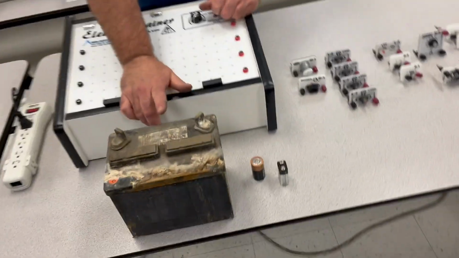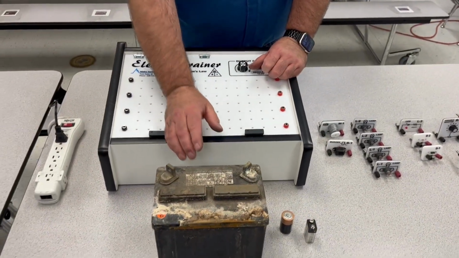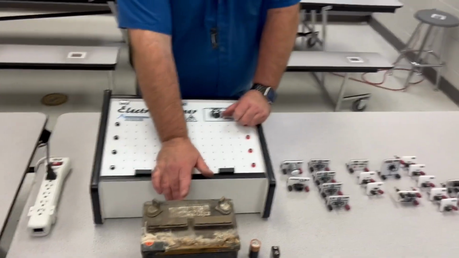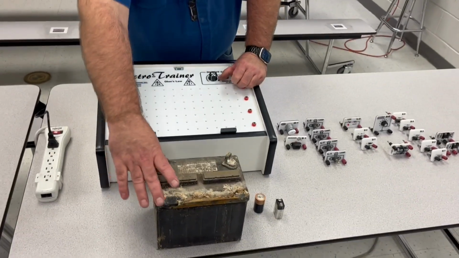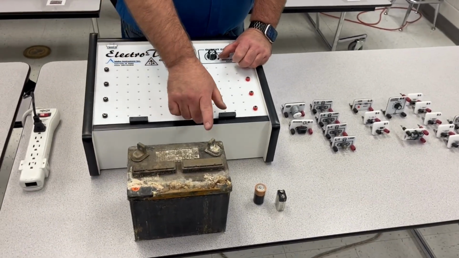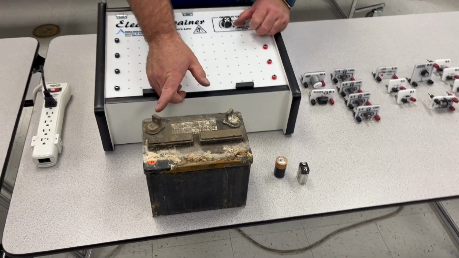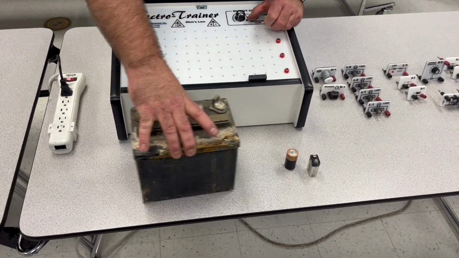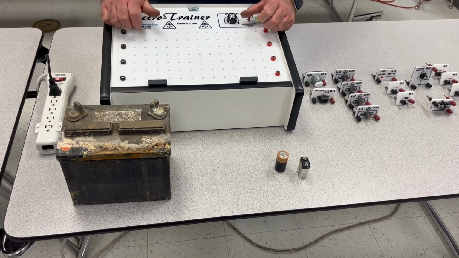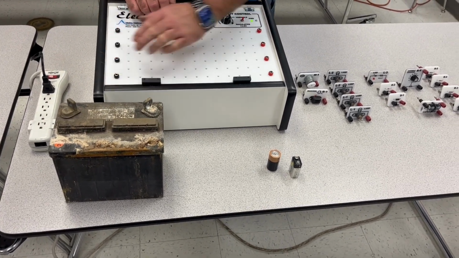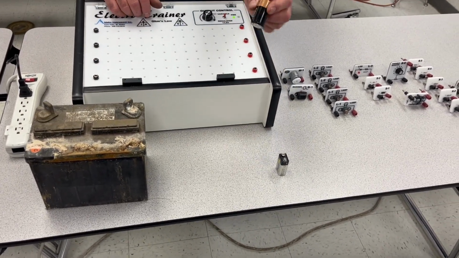So we're going to start off with the power supply of the vehicle, and this is a battery. This is on an ATV. We have two posts, positive and negative. These come in different sizes for cars. We have different styles of batteries.